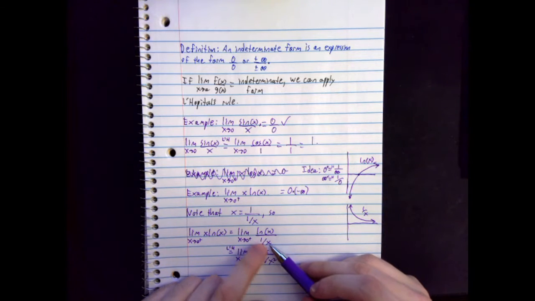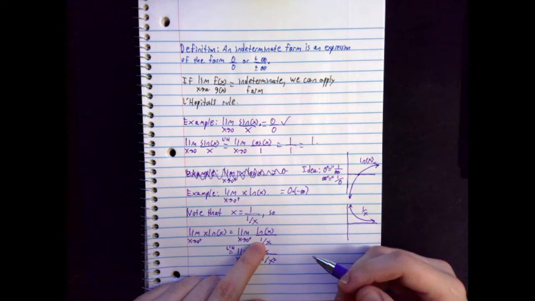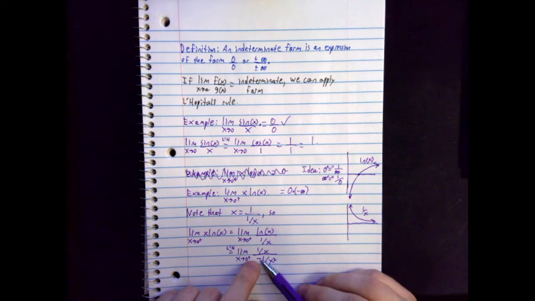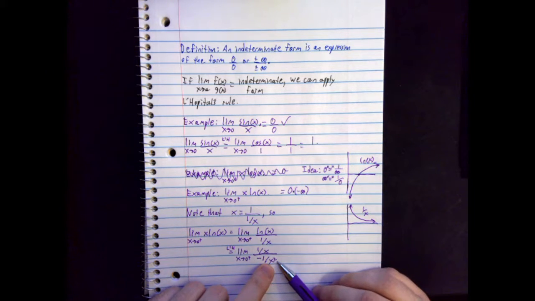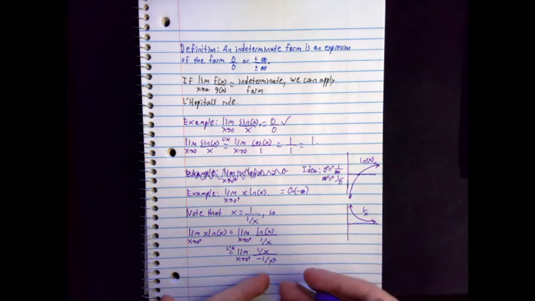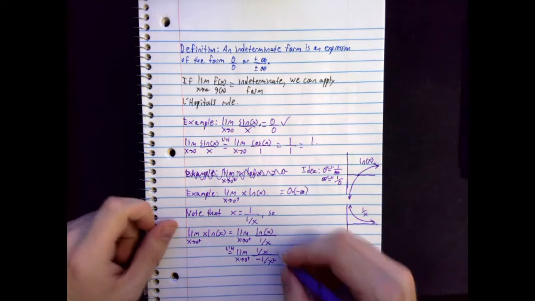So remember, 1 over x is equal to x to the negative 1. And so when I apply the power rule, I get a negative 1, and then I drop the negative 1 to a negative 2 by subtracting 1 in the power. Okay? Now, we just need to simplify this. So what is this equal to?